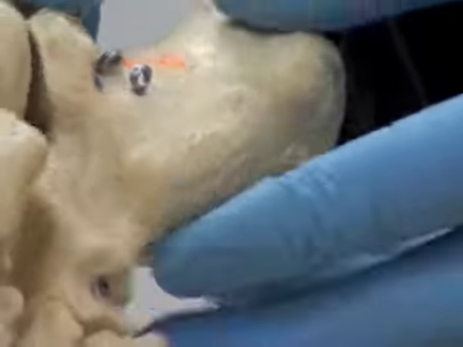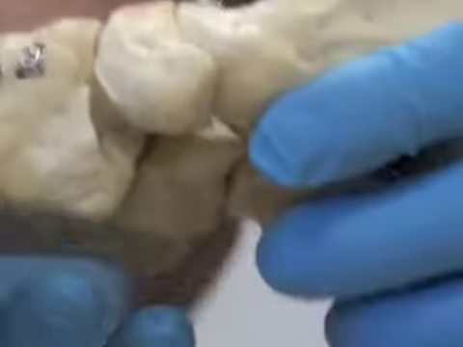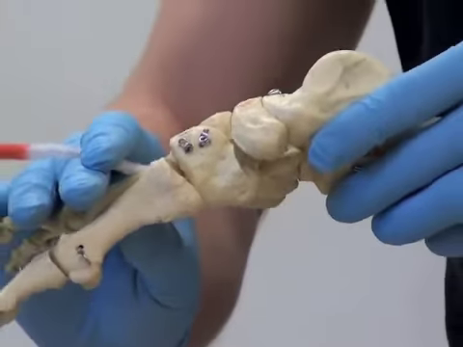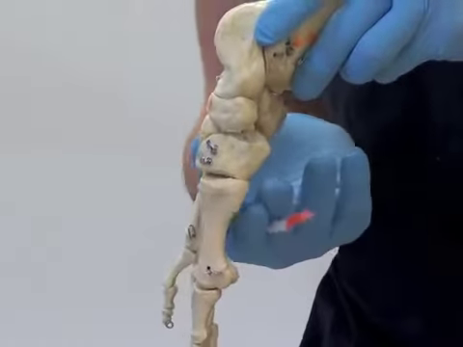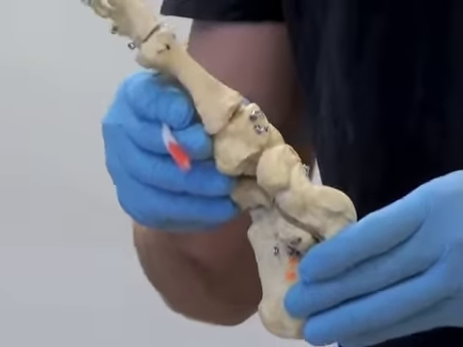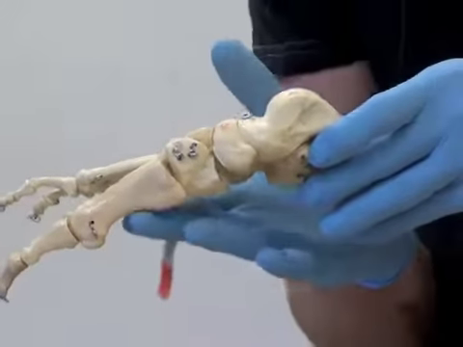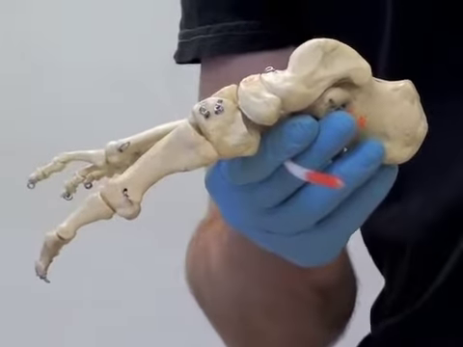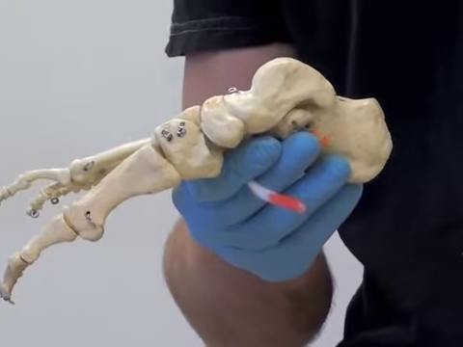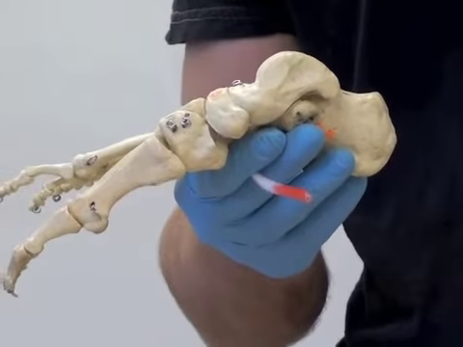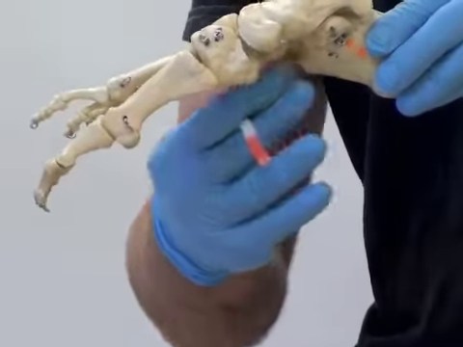A way to help remember this is flexion of the foot, if we look medially, is going to be like this. Extension will be this way. So your flexor muscles are going to be on the posterior side of the leg, and their tendons are going to run underneath the foot.